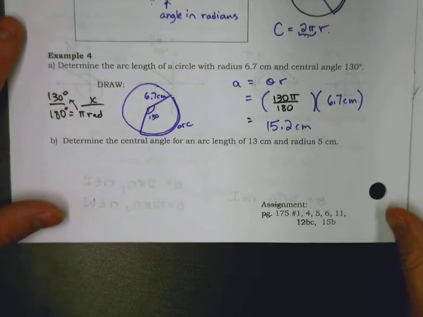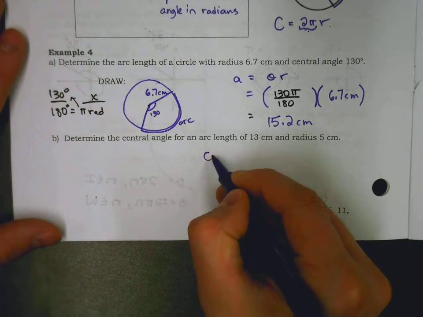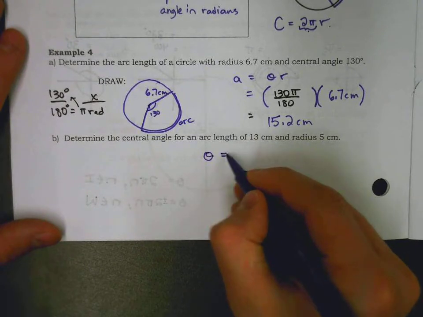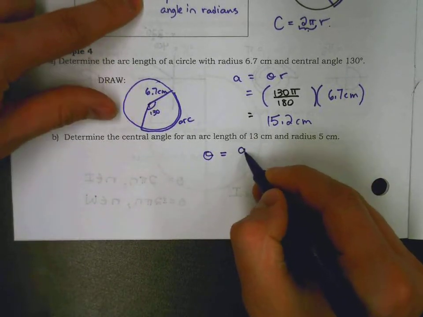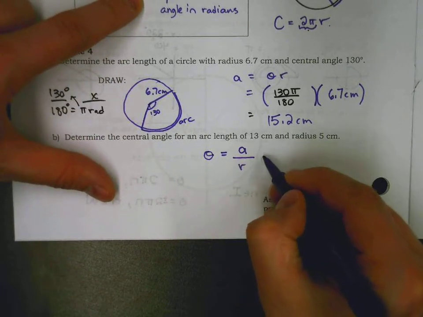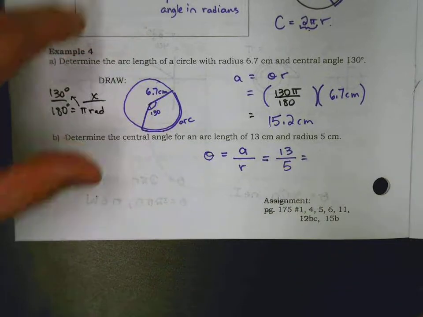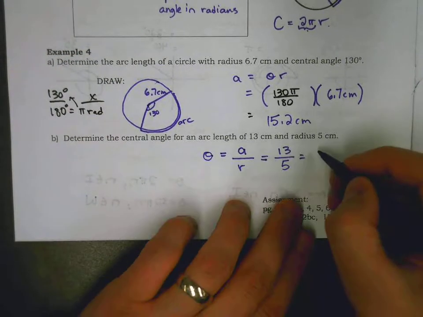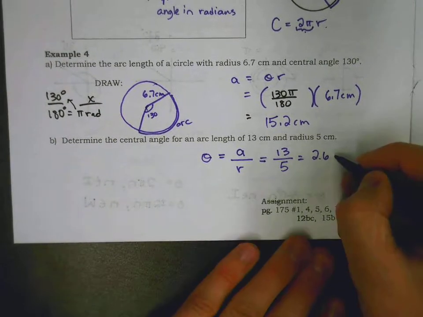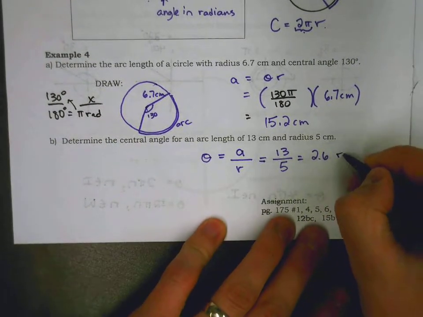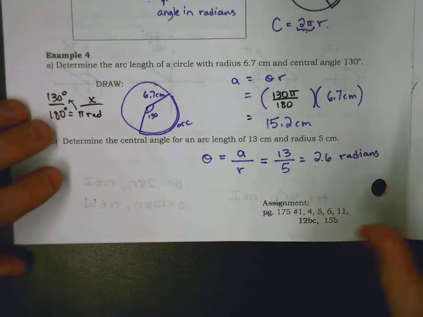Our last question for our first lesson is asking about the central angle. So it's asking what is the angle if we know the arc length and the radius. In our formula, we can rearrange this to say theta is the arc length divided by the radius. Arc length is 13, the radius is 5, and if you divide 13 by 5, you get 2.6. The number seems strange, but 2.6 is referring to the amount of radians. Does that number make sense?